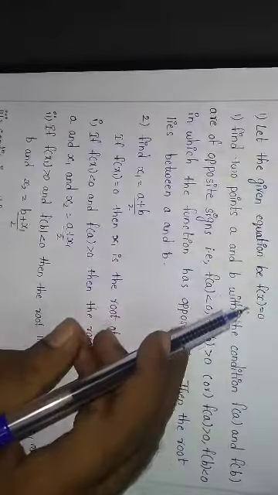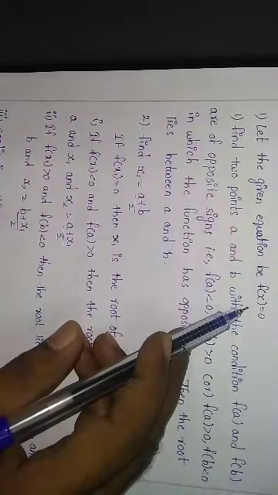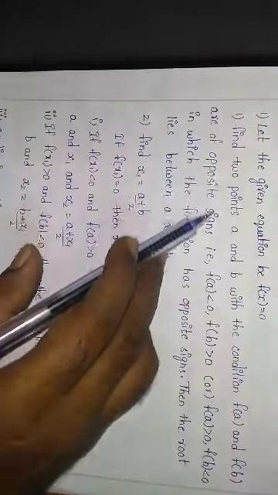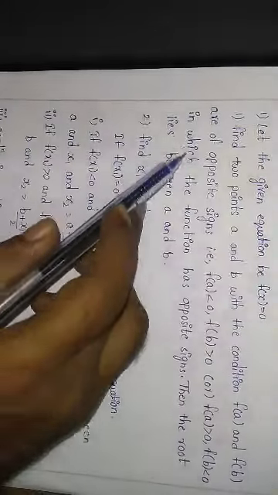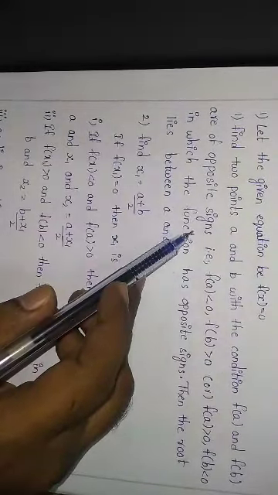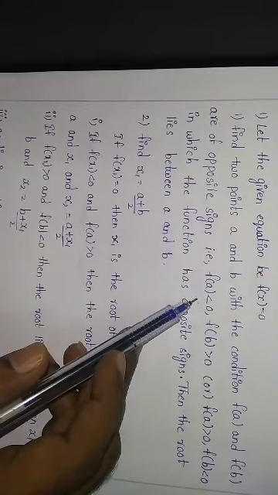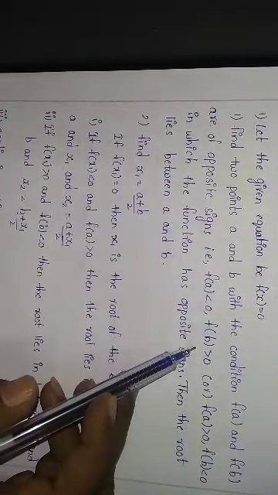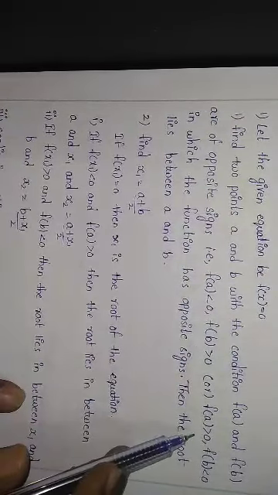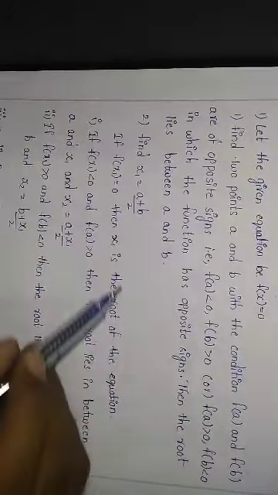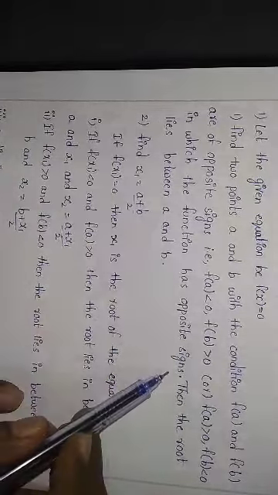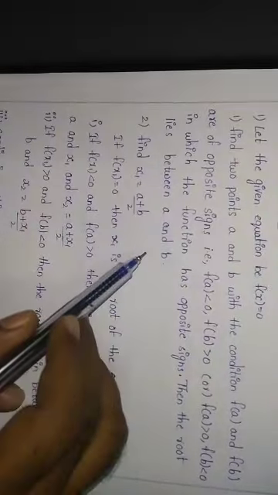Let the given function be f of x equal to 0. Find two points a and b with the condition that f of a and f of b are of opposite signs. That is, f of a less than 0 and f of b greater than 0, or f of a greater than 0 and f of b less than 0. Since the function has opposite signs at these two points, the root lies in between a and b.